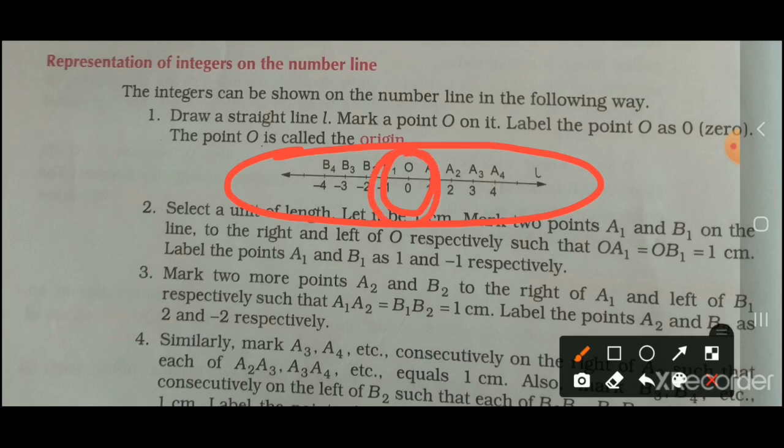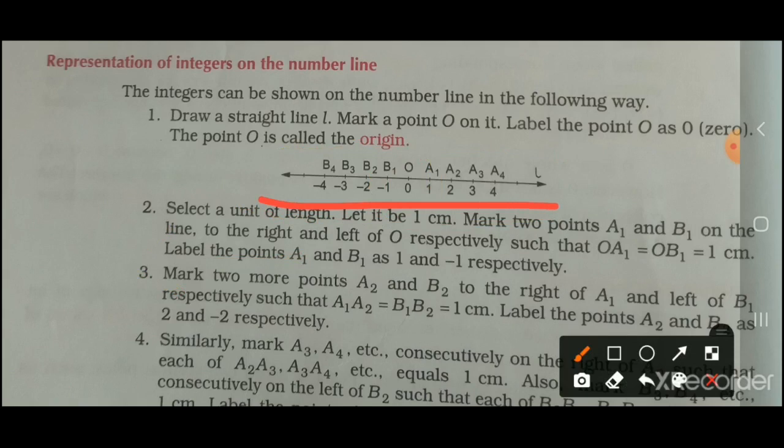Okay, from this origin, if we are moving towards right hand side, then we will represent positive integers, and if we are moving towards left hand side, here we will represent negative integers. Yes, you can understand this. Yes, here at O, 0.